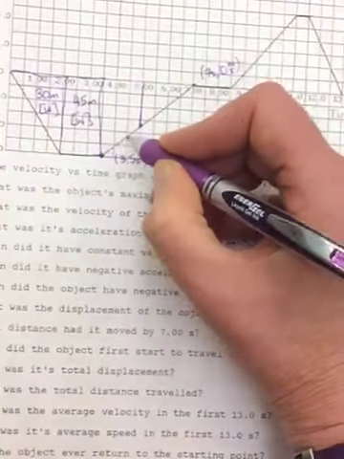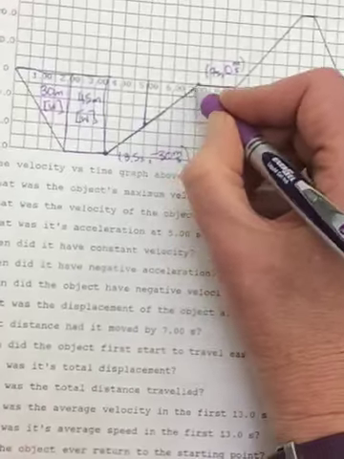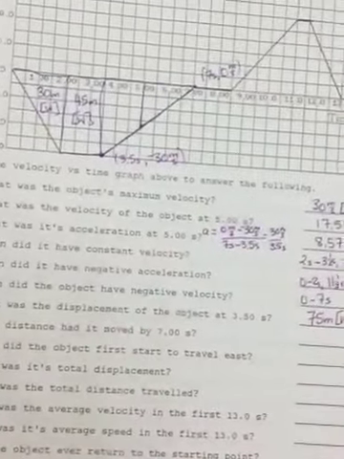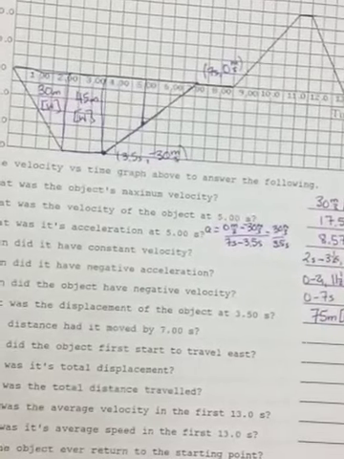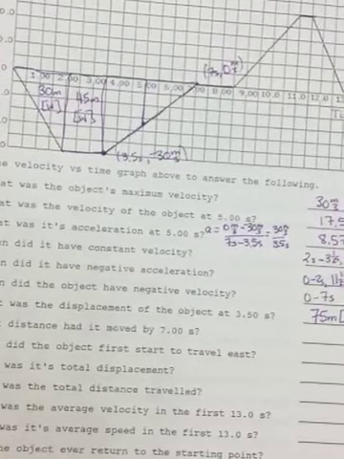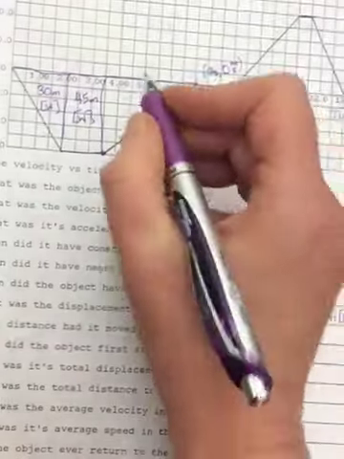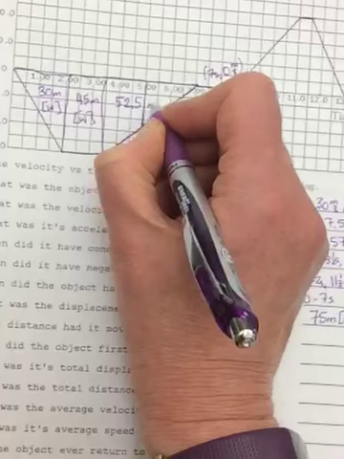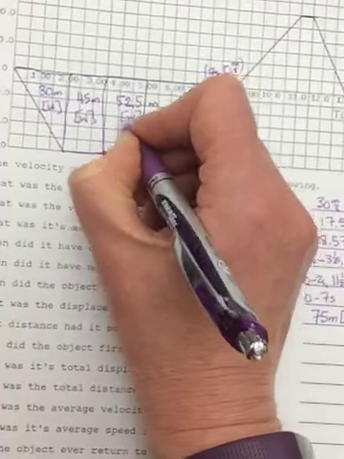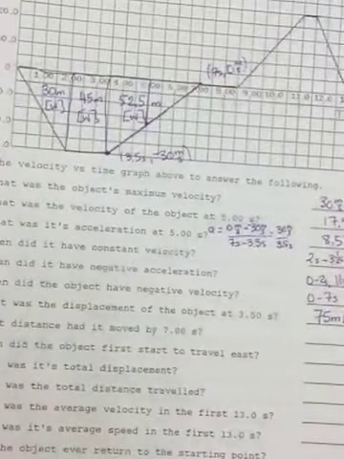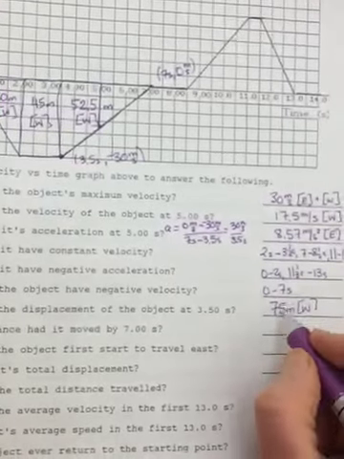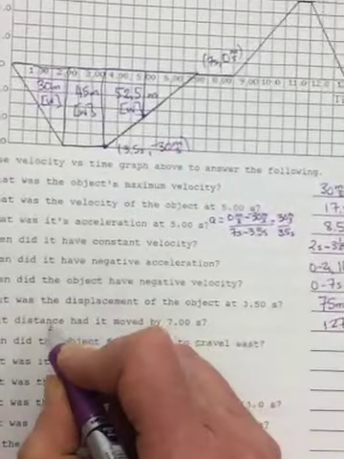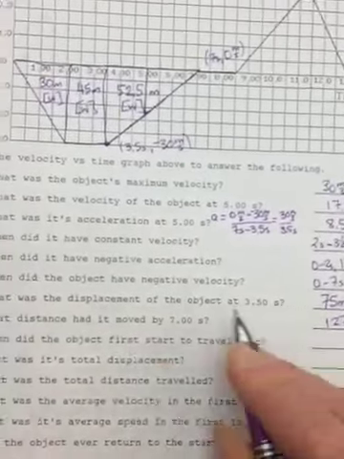What distance did it travel in the first 7 seconds? So now you need to do this whole big triangle here too. Ignore that line, it was from earlier. So now the base is 3.5 seconds times 30, and then divide by 2, and you get, again, negative, which means west, 52.5 meters west. Distance traveled, just add them up, so add that 52.5 to your 75, and you get 127.5 meters. It's distance, so you don't need a direction.